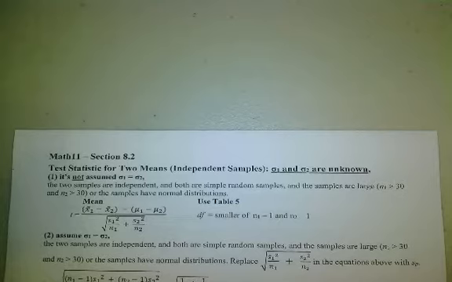The degrees of freedom will be the smaller of the two.